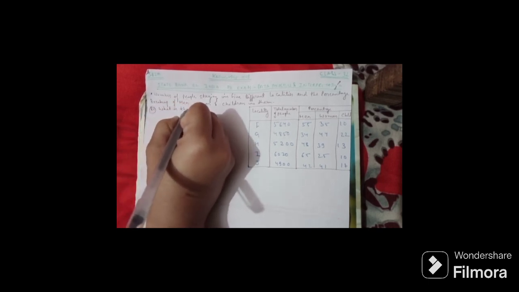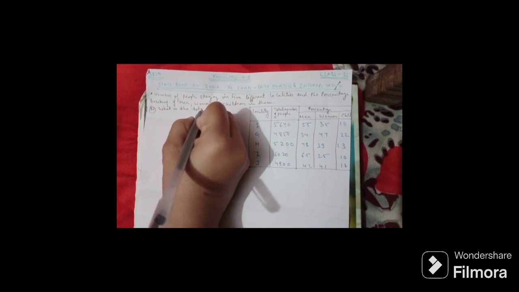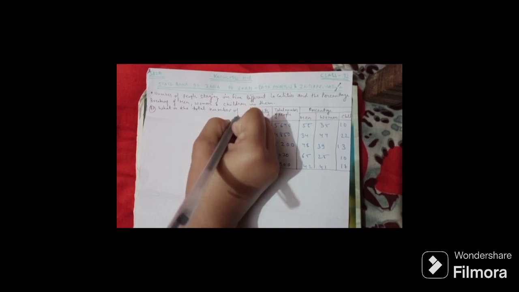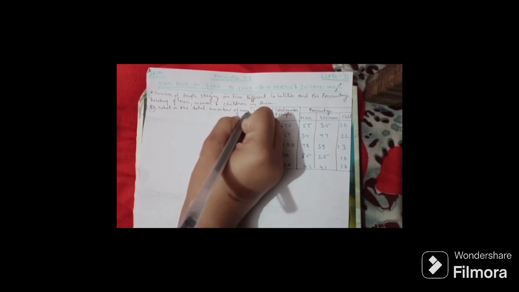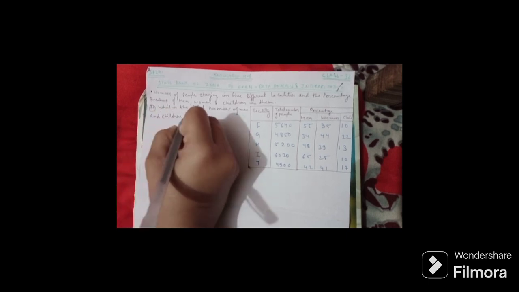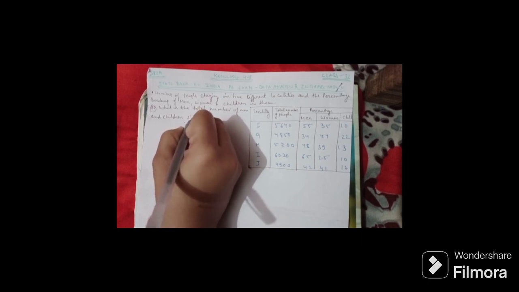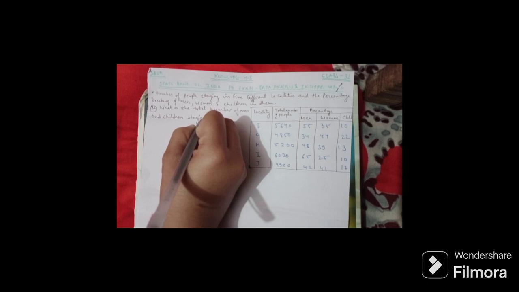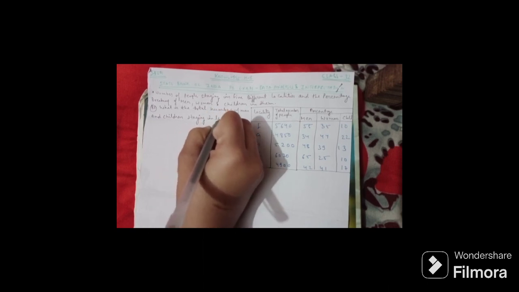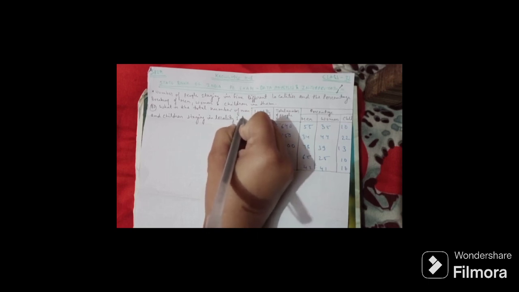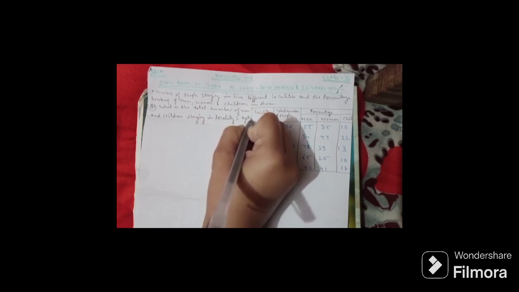What is the total number of men and children staying in locality I together?